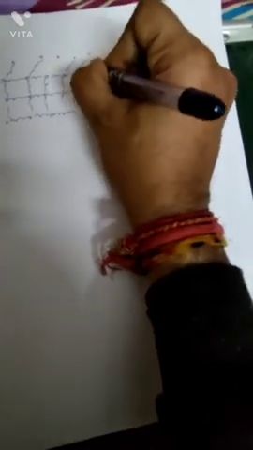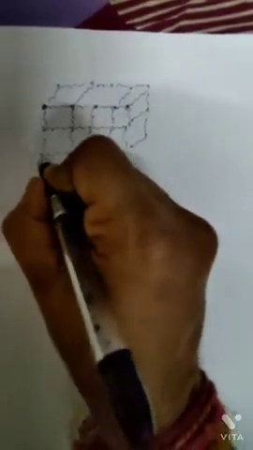My drawings are not good, doesn't matter. Basically these circles are atoms, and all the atoms are bonded by elastic bonds. Here we represent each bond as a spring, because these bonds actually act as springs.